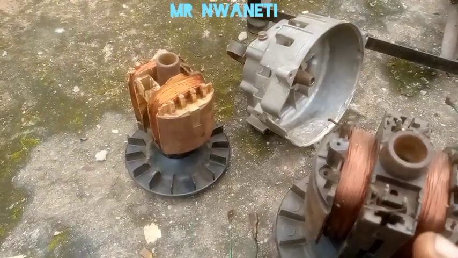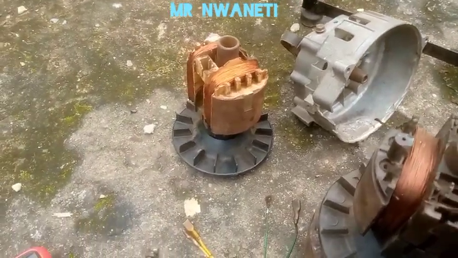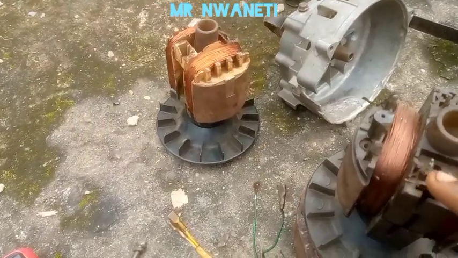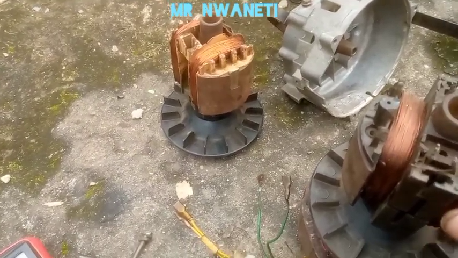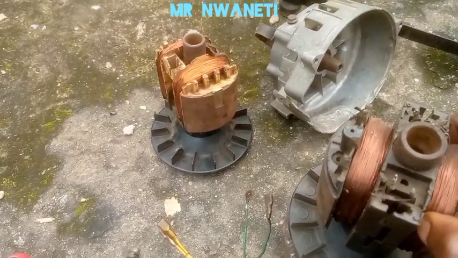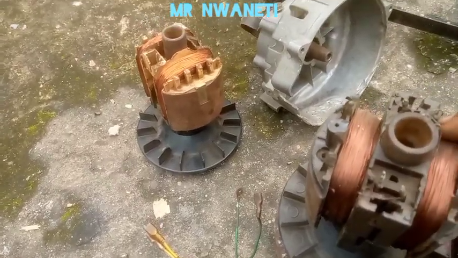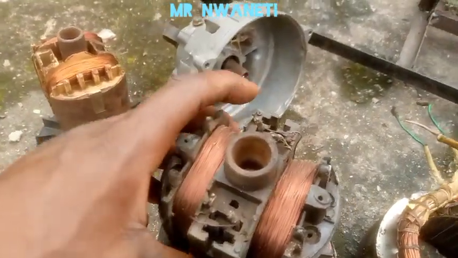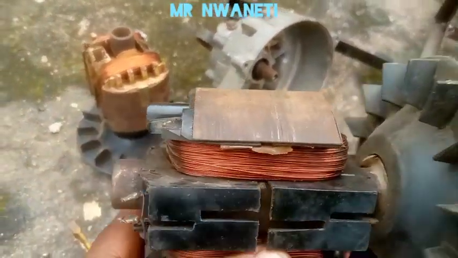Both will give current unless the diode short-circuits, or the winding short-circuits or is cut off. When two of the wires are cut off, there will not be any current output from the generator.